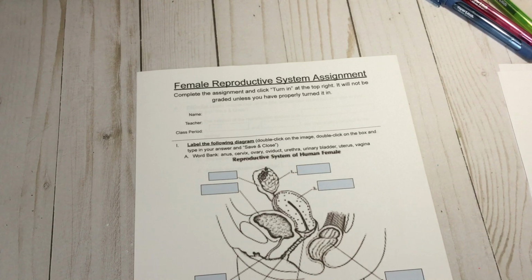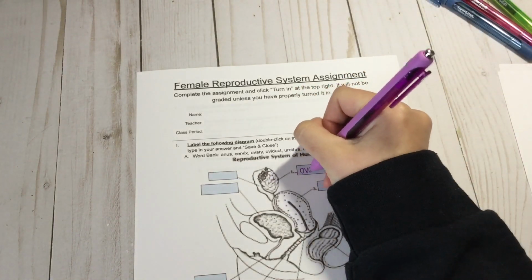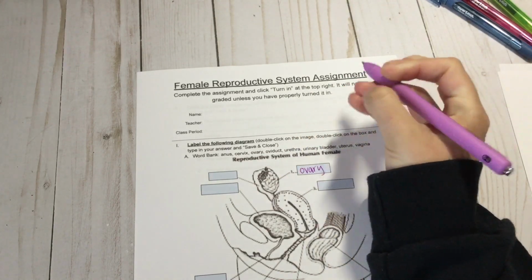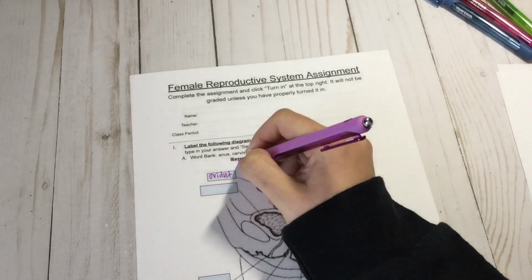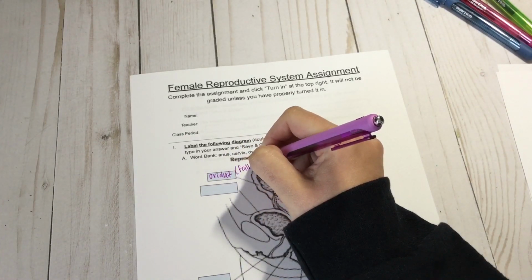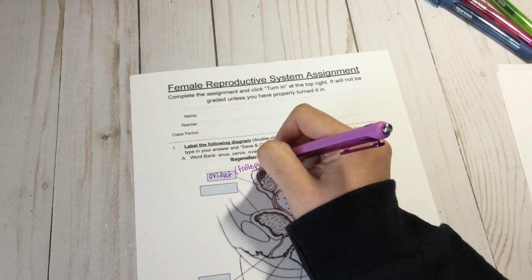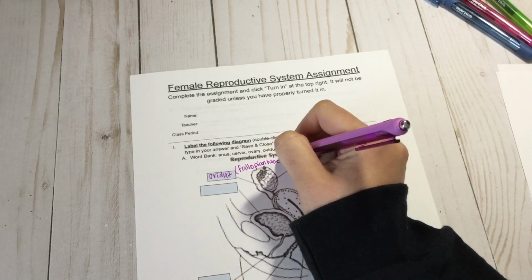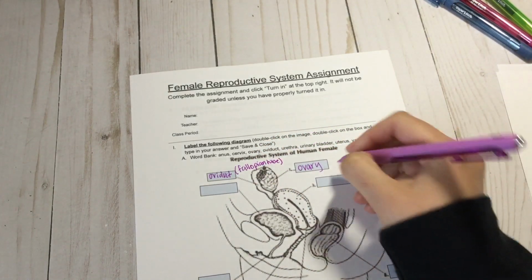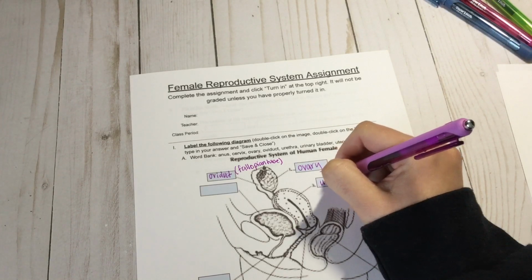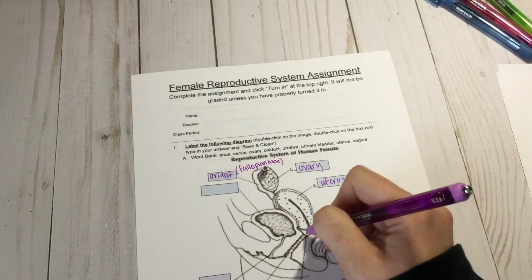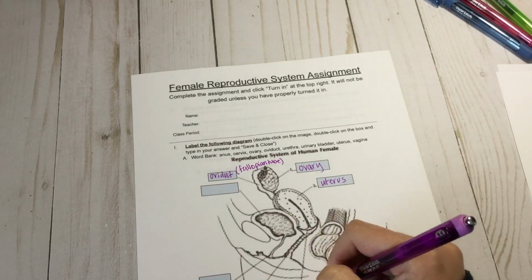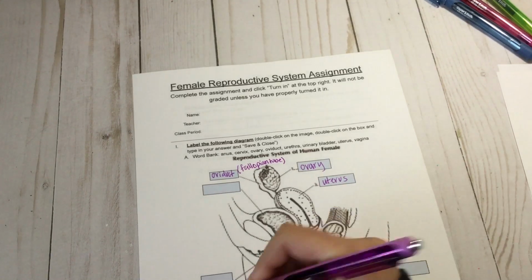Okay, so I'm going to start at the top and work my way down. We have the ovary and the oviduct, or if you called it the fallopian tube, that was right too, fallopian tube. We have the uterus, which connects to the cervix, which connects to the vagina.